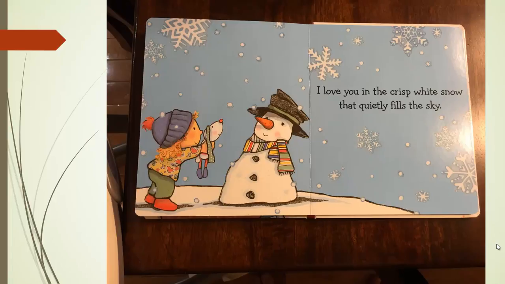The sky. Now we call these sorts of dependent clauses relative clauses because the word that or which will relate to another word in the sentence. What is that relative to? What is it describing? Well, it's describing the snow, right? The snow is the thing that quietly fills the sky. So when you use the word relative, you can think of what that word that is referring back to in the sentence. So that is referring back to the snow. So the snow that quietly fills the sky.